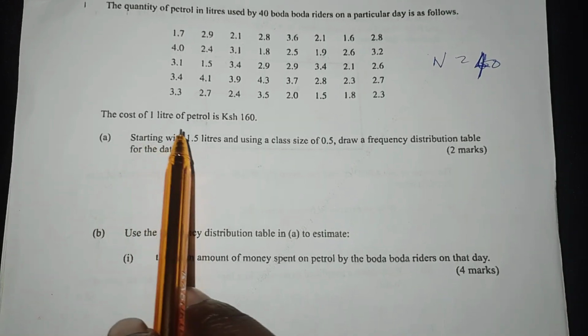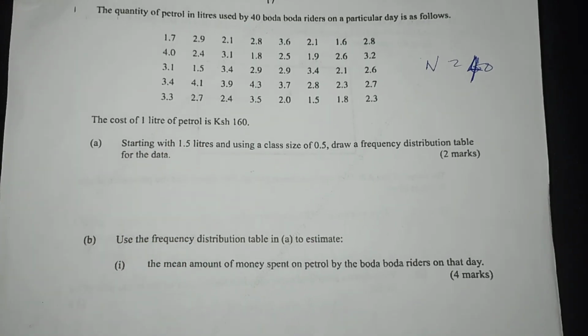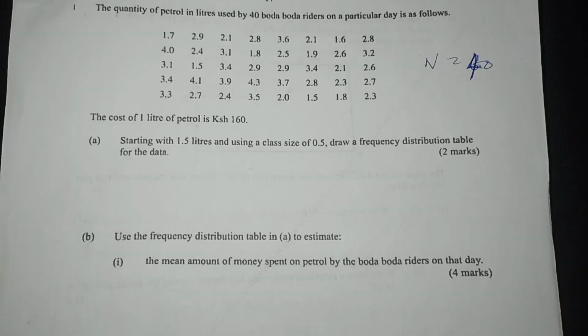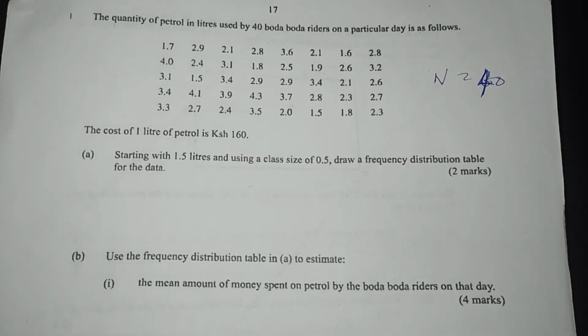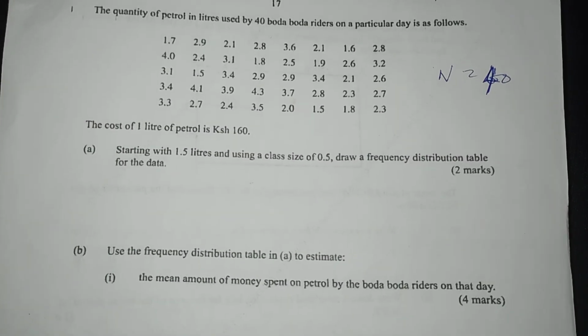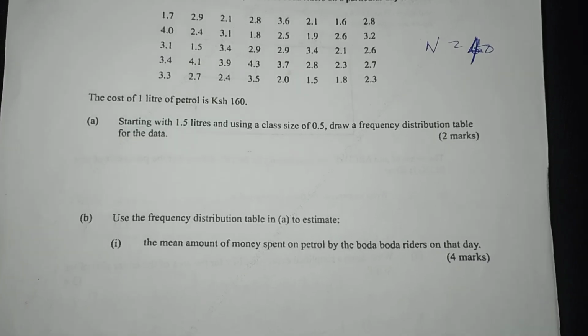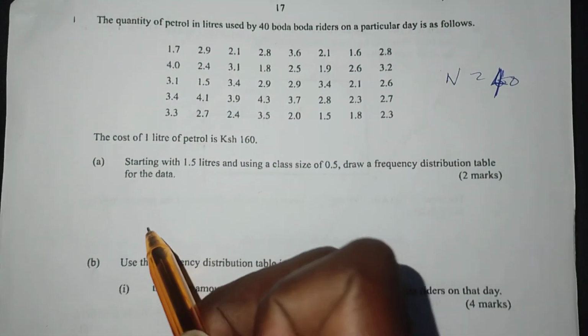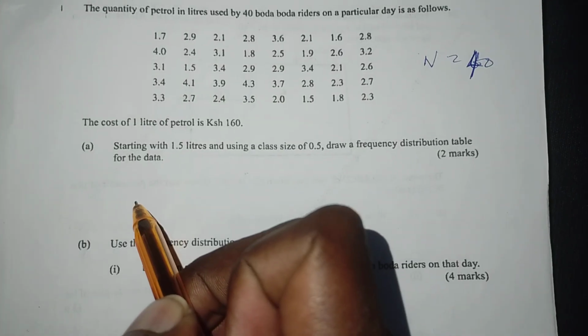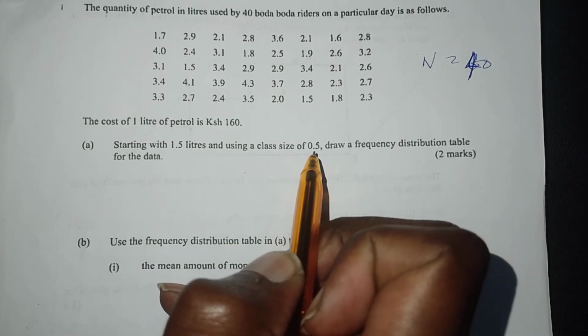You're being told the cost of 1 liter of petrol is 160. Starting with 1.5 liters and using a class interval of 0.5, draw a frequency distribution table for the data. So we have a class interval of 0.5.